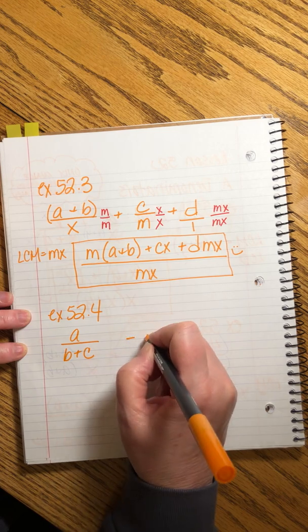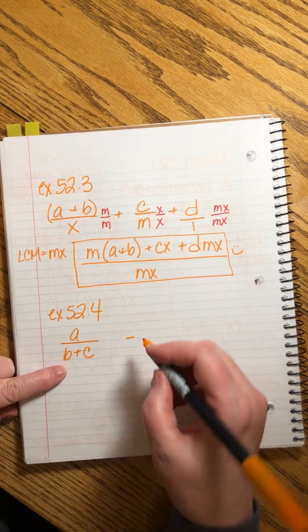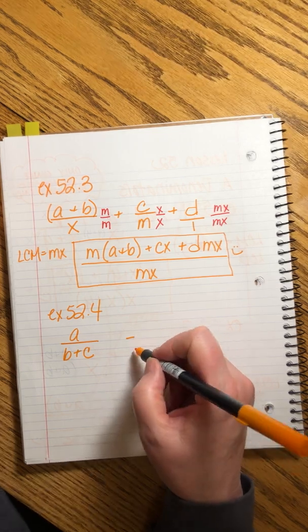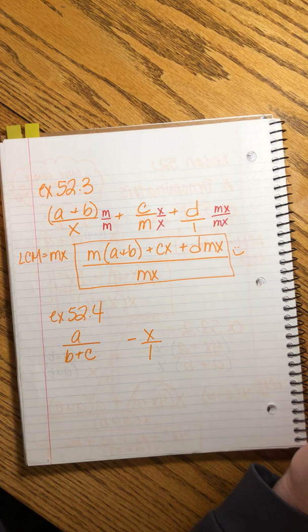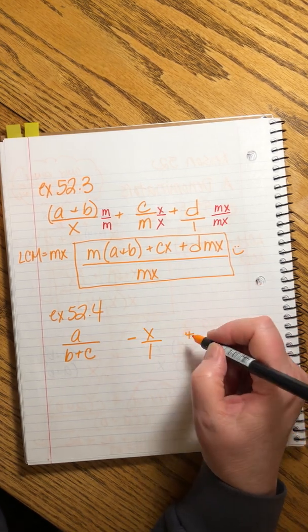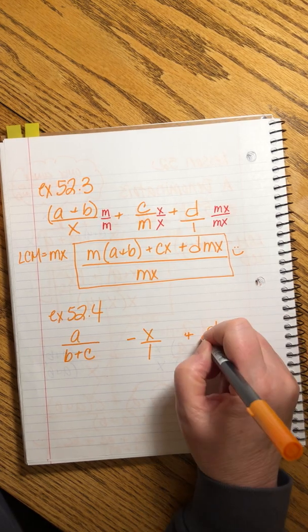This is the part that catches my attention. It's minus. We're going to have to pay attention to that and make sure that doesn't mess us up. It's a floaty x, but I'm not going to write it as a floaty x. I'm going to put it over 1. Everybody's in the fraction club here. And then we're adding d plus m over x.